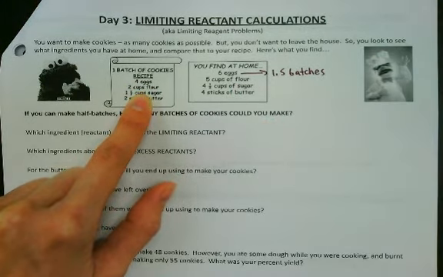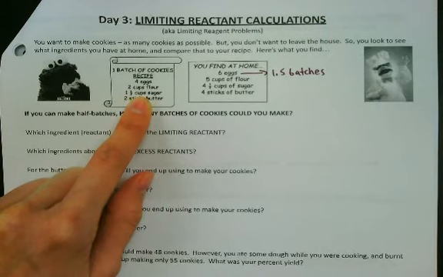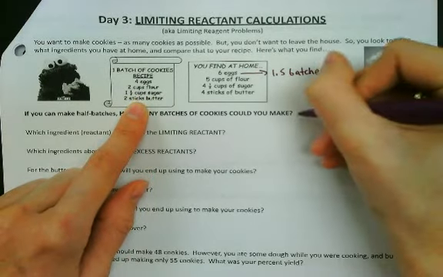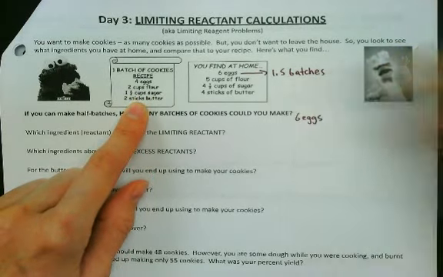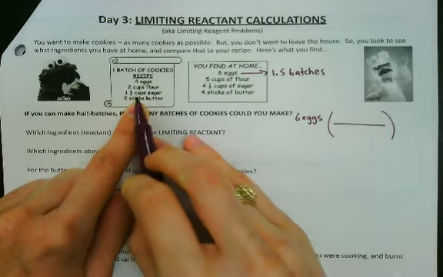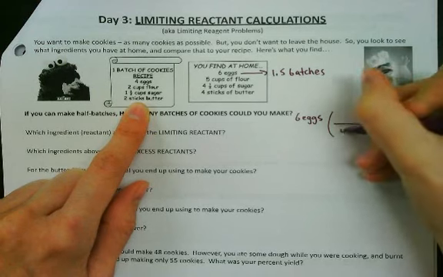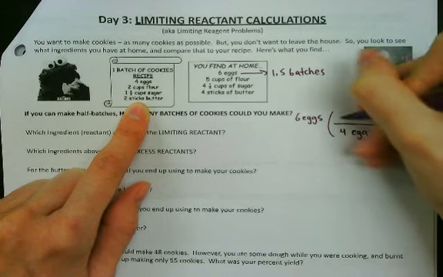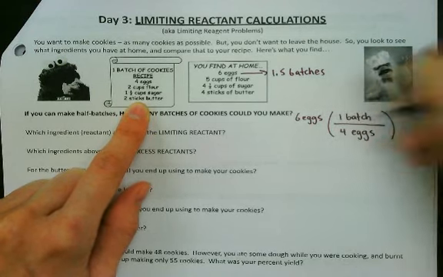And if you're thinking this might look like a dimensional analysis problem, then you are correct, because we could actually set this up a different way. We could say I have 6 eggs, that would be my given, and then I look at my recipe and see that I need 4 eggs to make one batch of cookies.